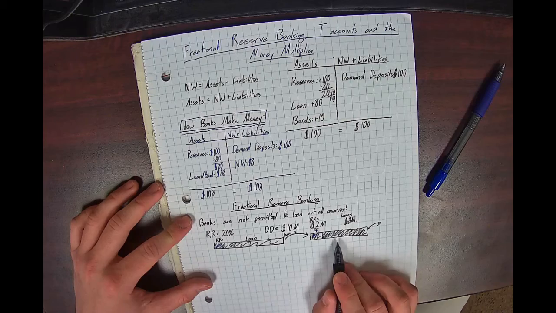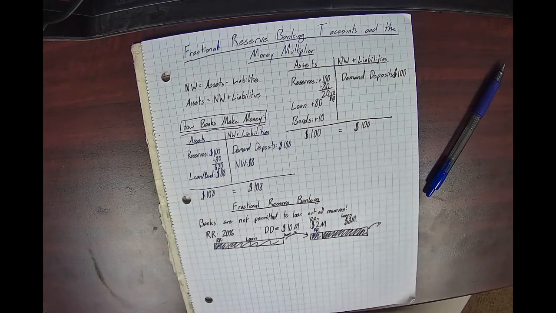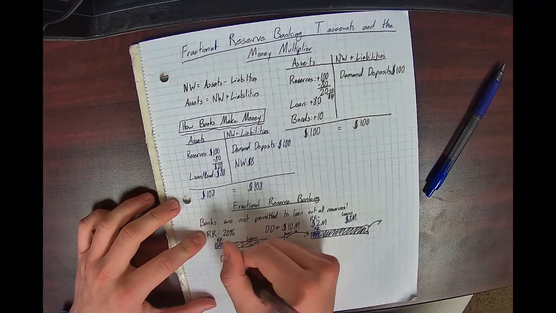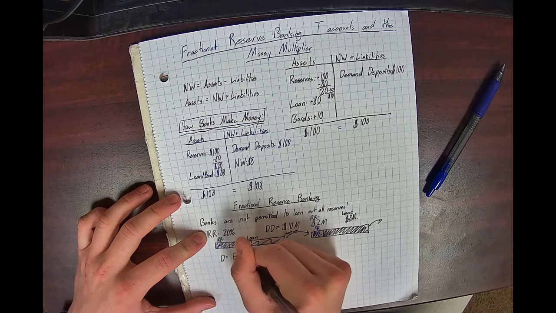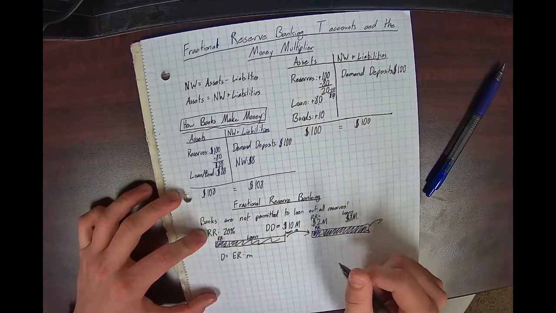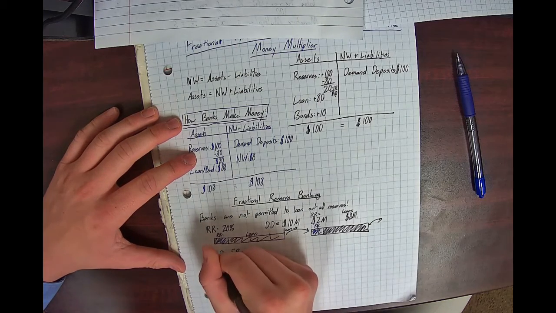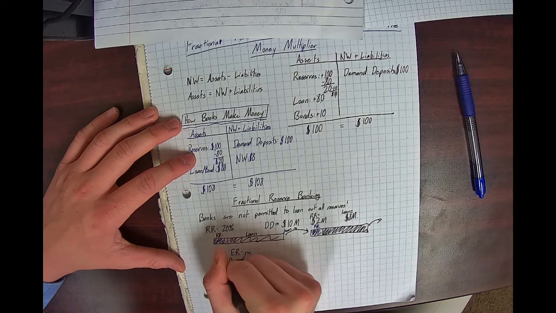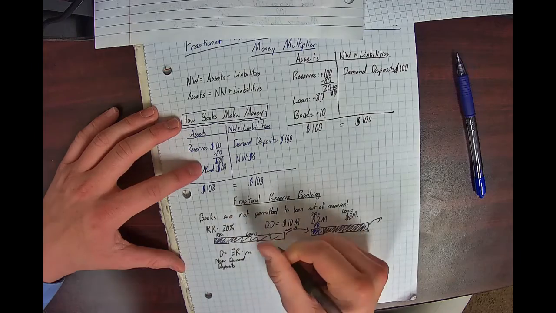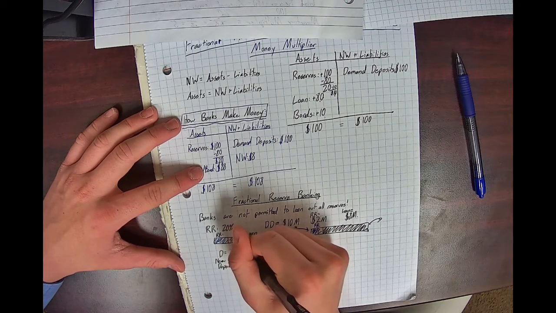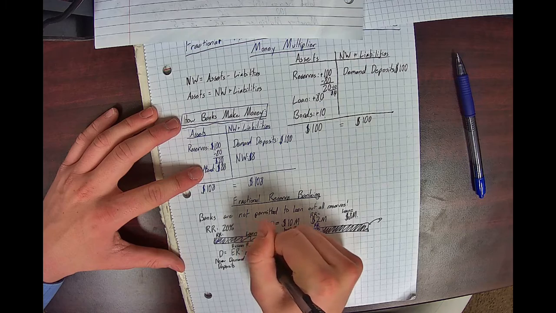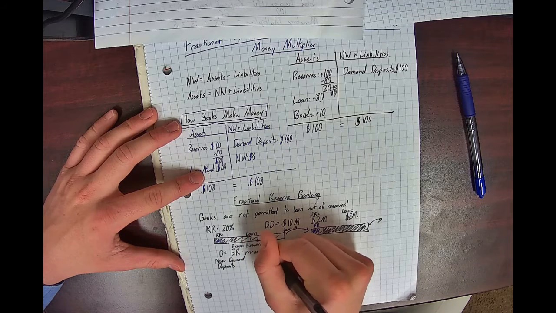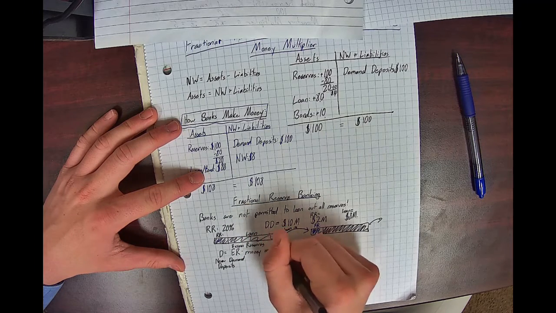So this money can be put back into the economy multiple times, and the total sum of money is actually given by the equation D equals ER times M. The D stands for new demand deposits. The ER stands for excess reserves. And the M equals the money multiplier.